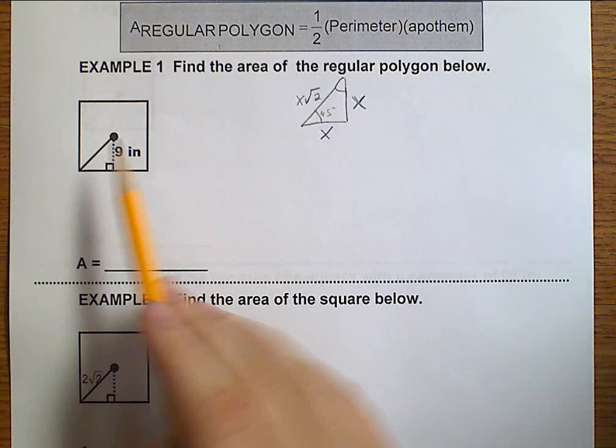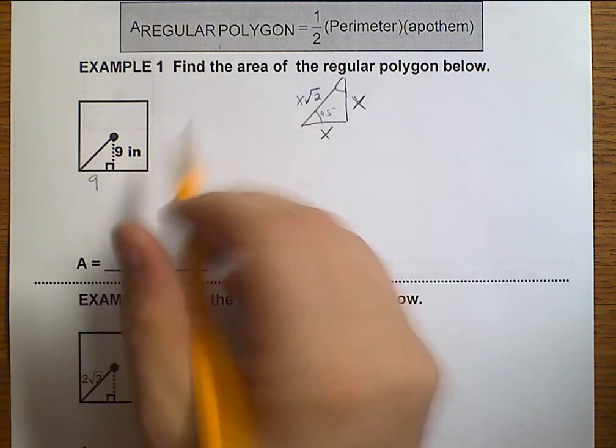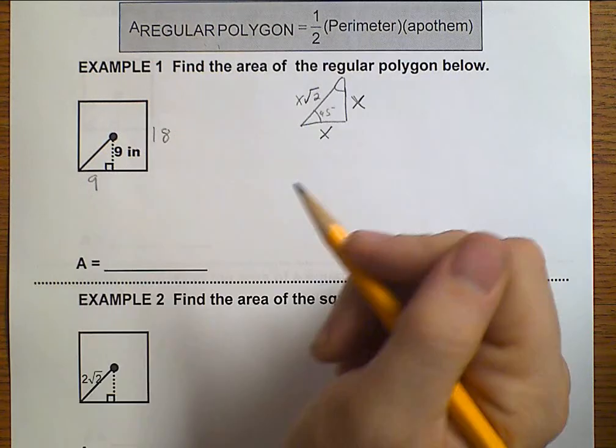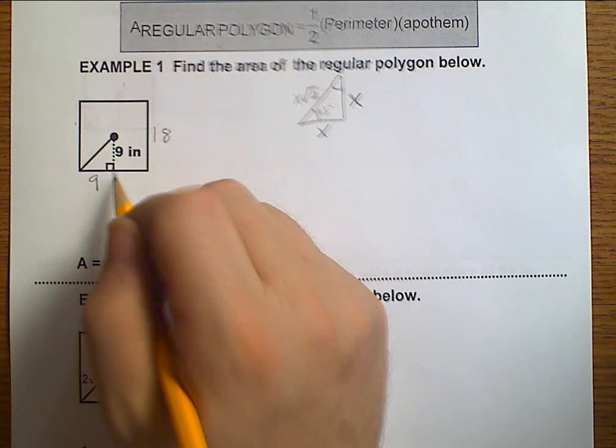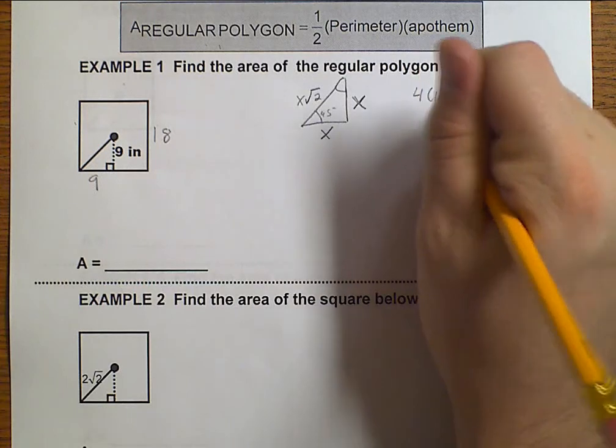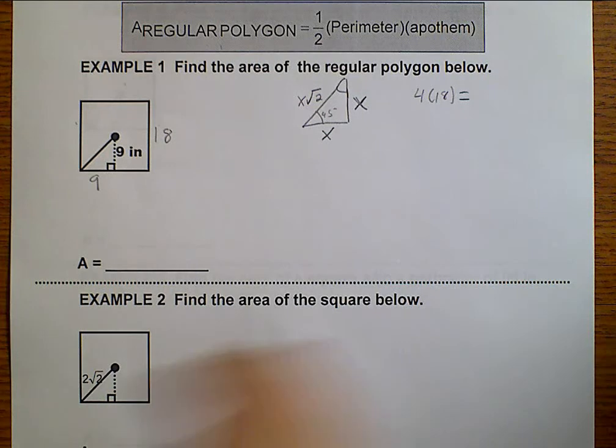So if this is 9, that means that this is 9, which means that the whole side is 18. Now I have 4 of these sides, so 4 times 18 equals 72.